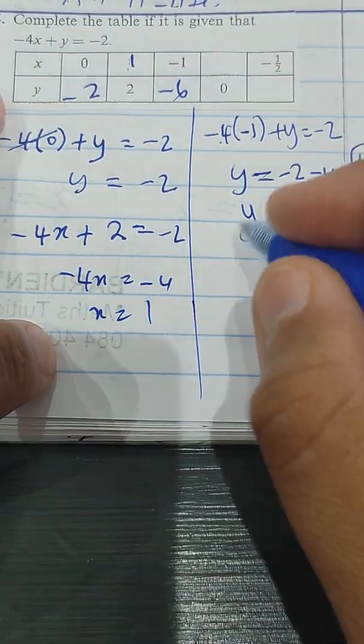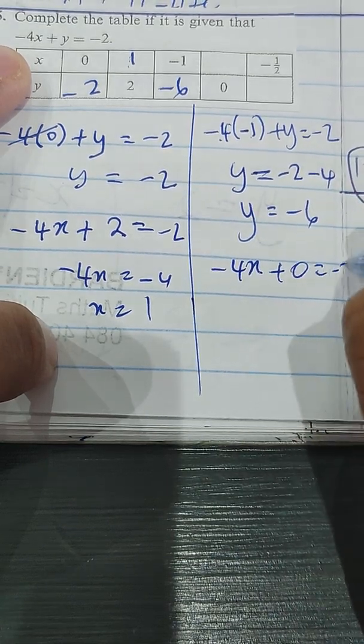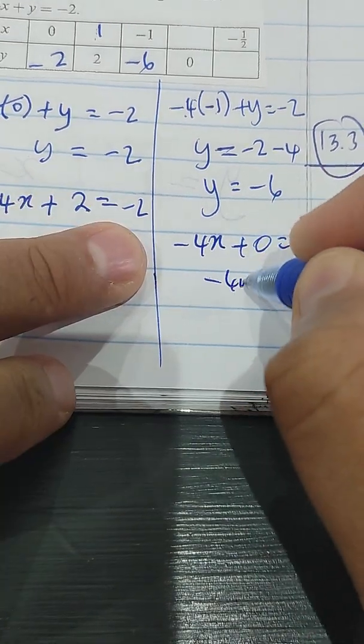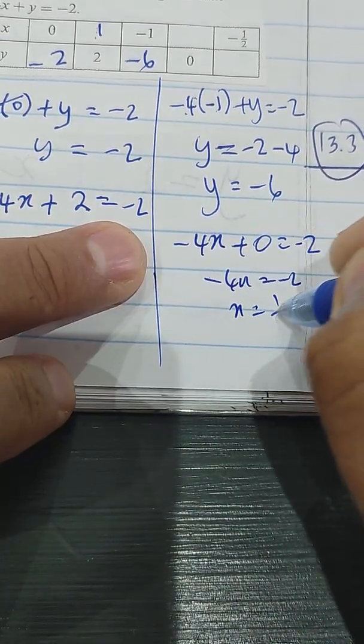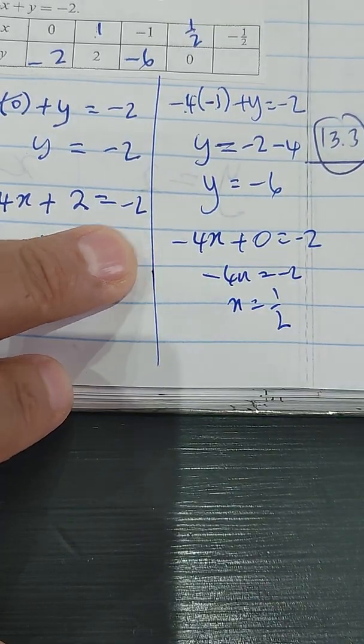The next one, y is 0. So it's going to be negative 4x plus 0 equals minus 2. Okay, so negative 4x is equal to negative 2. So x is equal to a half.